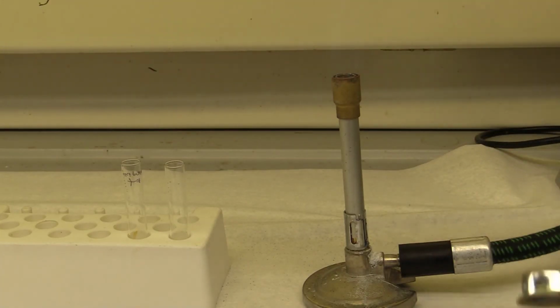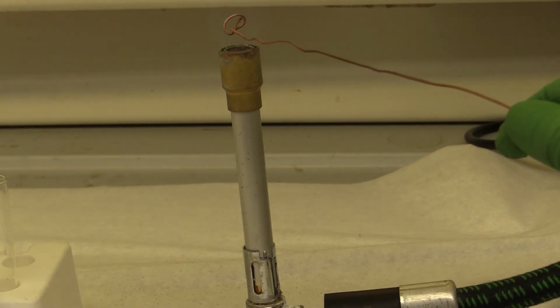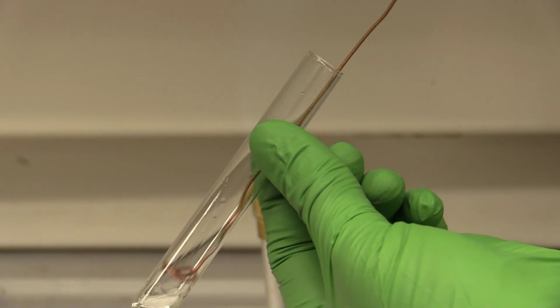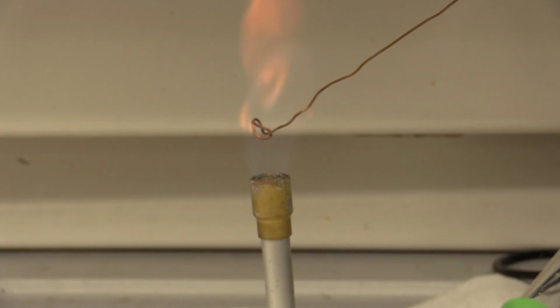Clean a heavy gauge copper wire by holding it in a Bunsen burner flame in the hood until the flame glows yellow. Dip the clean wire into the test tube with the top layer. Insert into the flame. Record your observations.